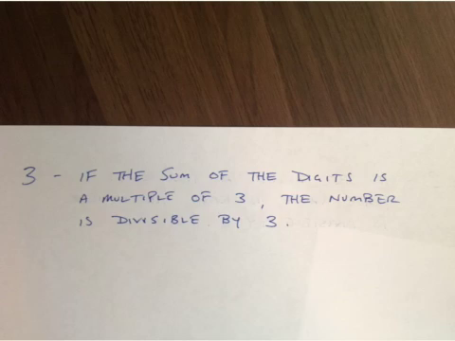Okay, when we start getting into the other numbers, such as 3, it gets a little bit more complex, but still fairly straightforward. So the divisibility rule of 3 says if the sum of the digits is a multiple of 3, the number itself is divisible by 3.